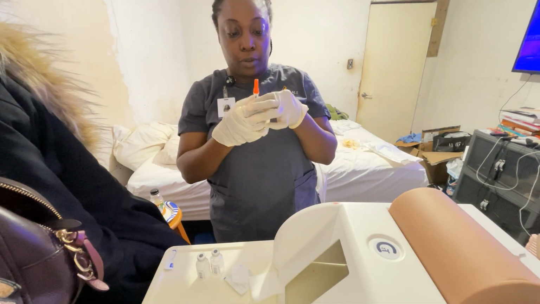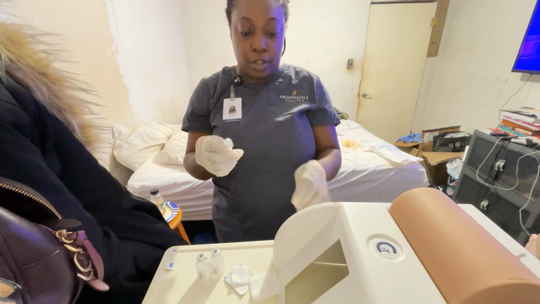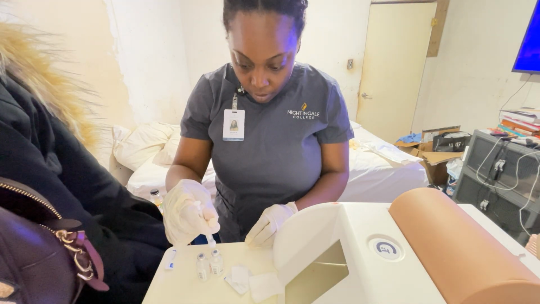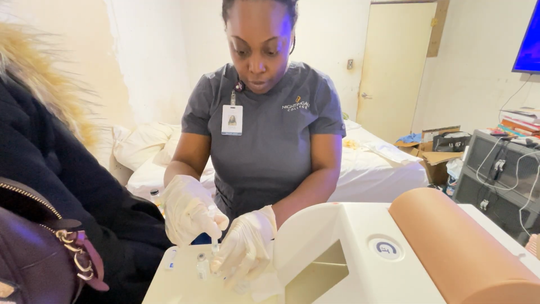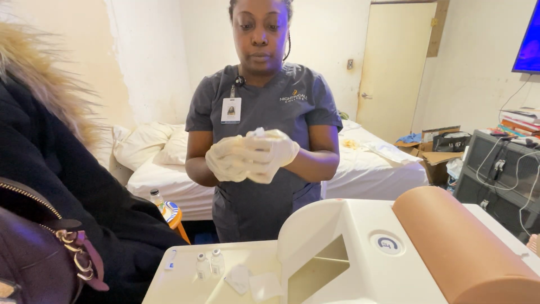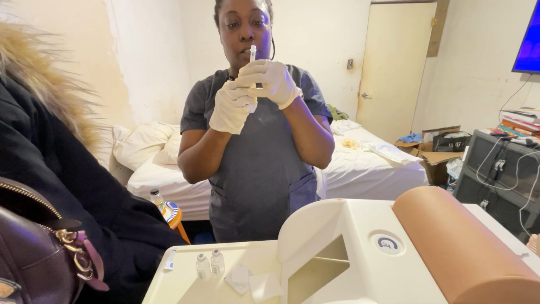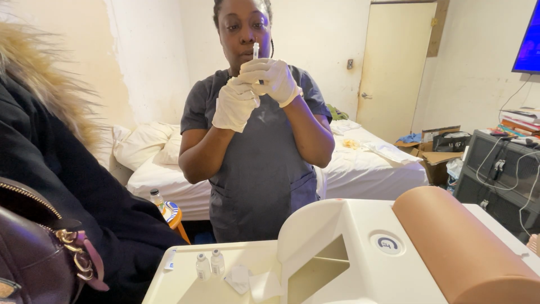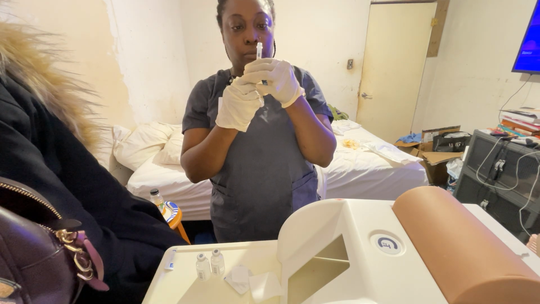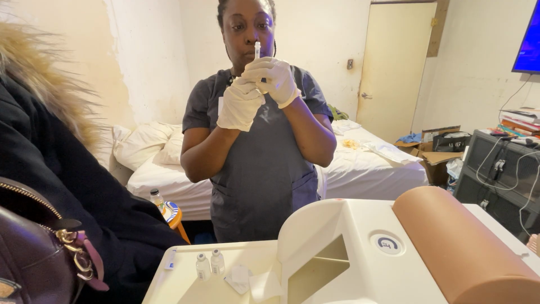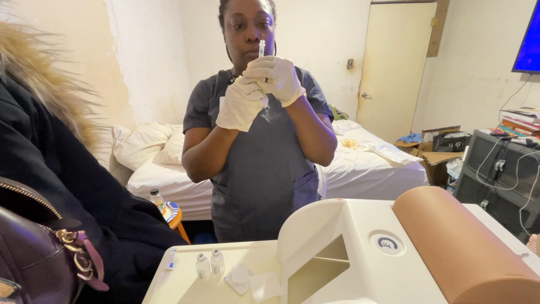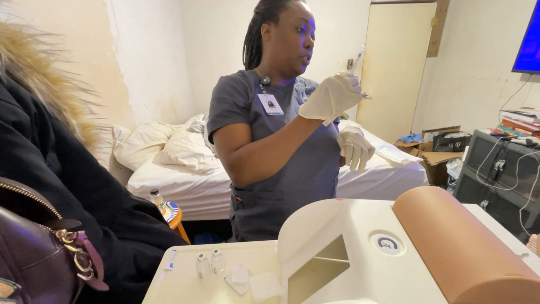Safety off. Move the needle. Check 4 units. Now I'm also going to pull up another 8 units of air. See, there's 8 units there.